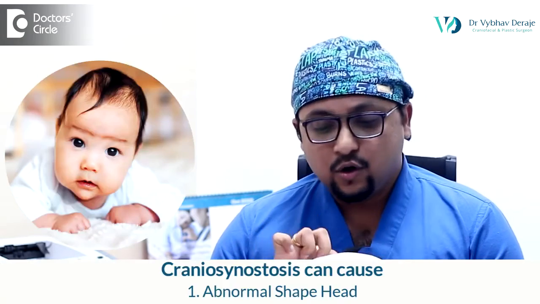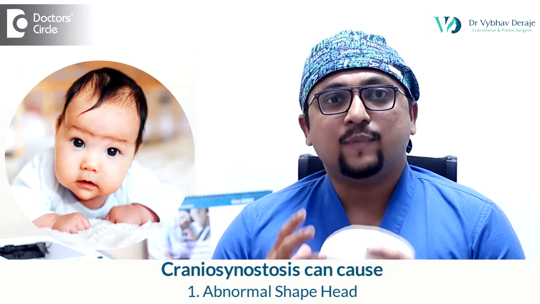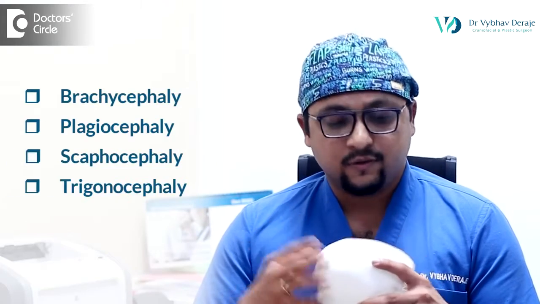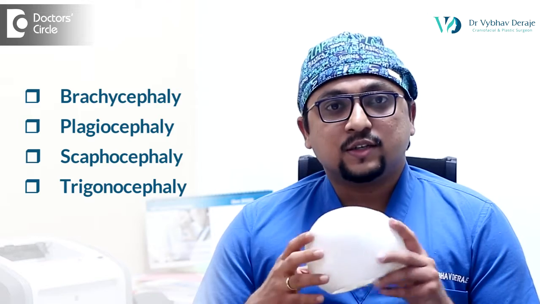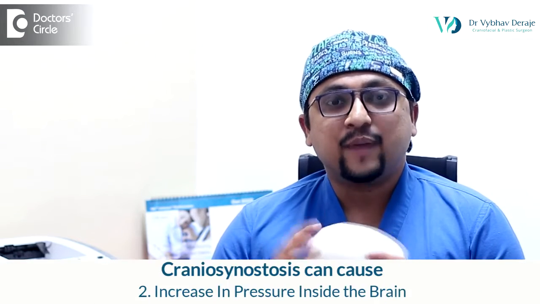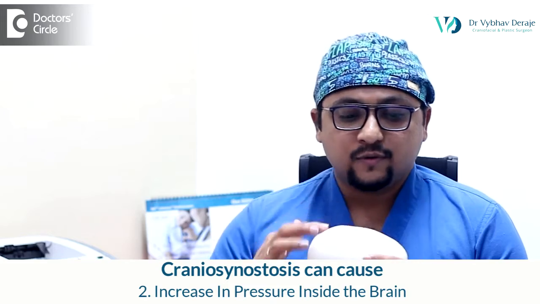Number one, because of the fusion, it can cause an abnormal shaped head. There are different kinds of shapes called brachycephaly, plagiocephaly, scaphocephaly, and trigonocephaly that can be formed, which cause an abnormal shaped head. The second thing that craniosynostosis can cause is an increase in the pressure in the brain. When one or more of these sutures fuse, the brain cannot grow because the skull is compressing it, and that can cause raised pressure in the brain. Now, these are the two things that can happen with craniosynostosis.